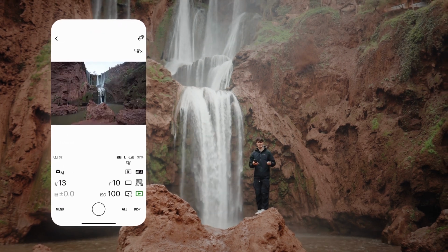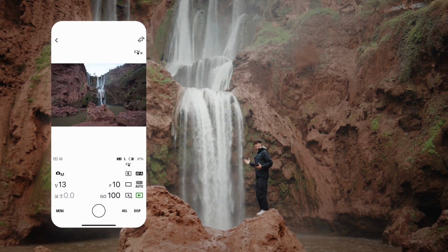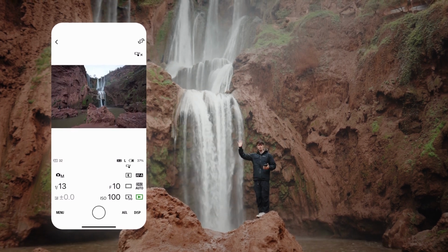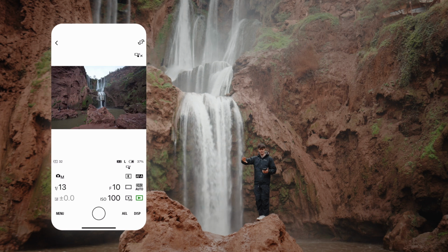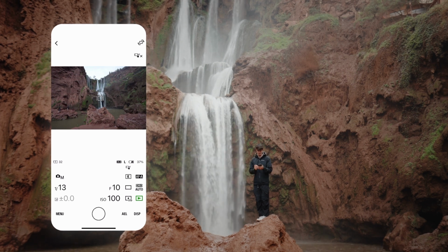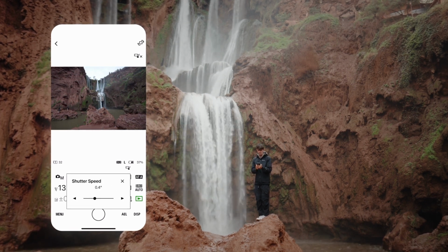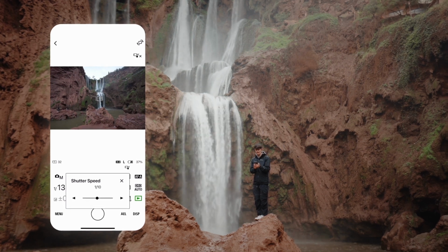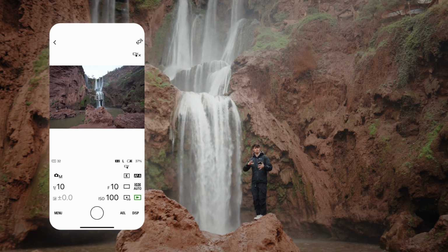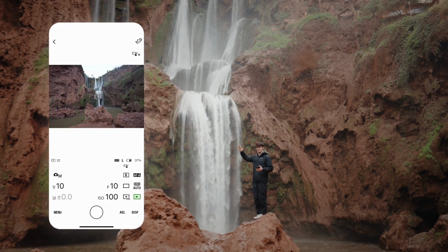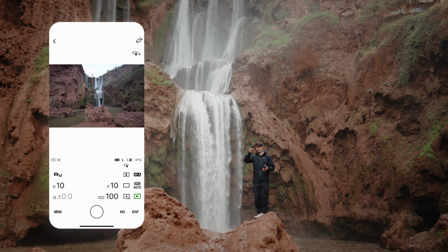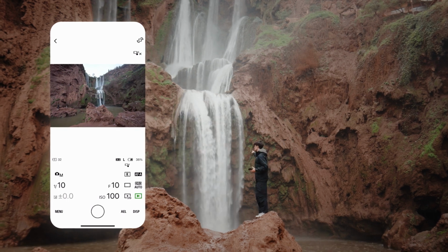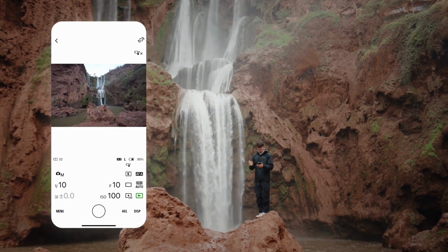What I'm trying to get today is a photo of me standing in the waterfall, and I want the waterfall in the background to be a little bit blurry. So I've already set up the settings, but what we can do is change the shutter speed if we want. So let's try and go for like a 1/10. So it's a slightly slow shutter, not too slow, but what that's gonna do is open the shutter for longer, and that will make the waterfall that's moving blur and blend into itself.